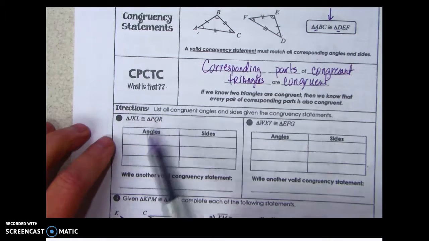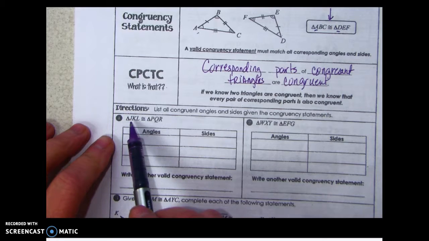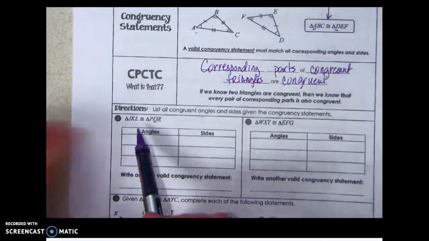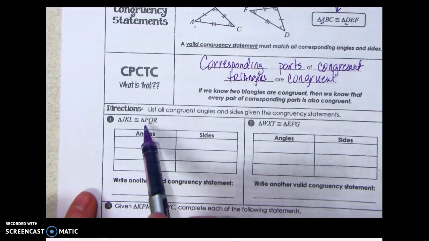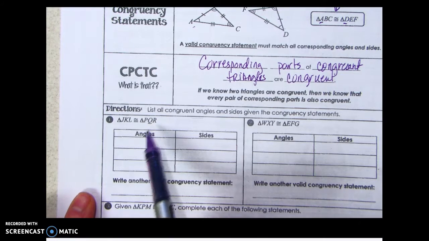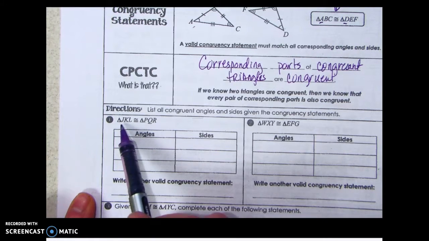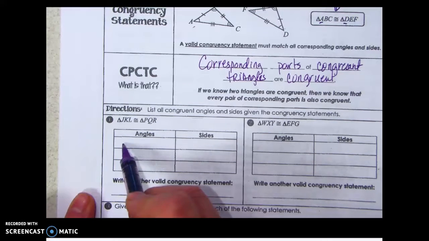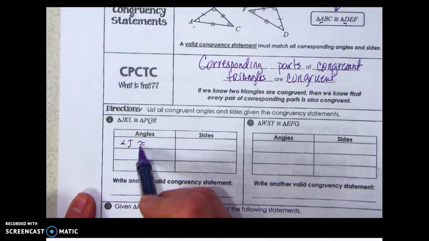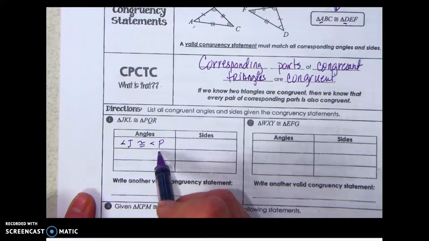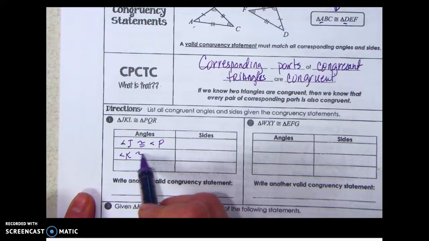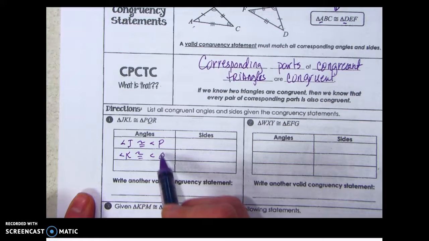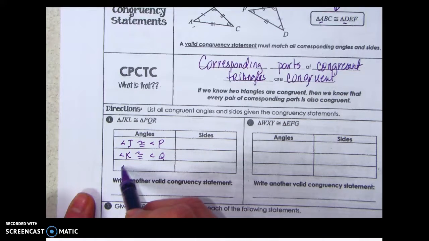So what this is saying is that triangle JKL is congruent to triangle PQR. So the angles are going to be matching like this. I look at the first one here. Angle J is congruent to angle P. Then angle K, the middle one, is congruent to angle Q, the middle one there. Then the last, angle L is congruent to angle R.